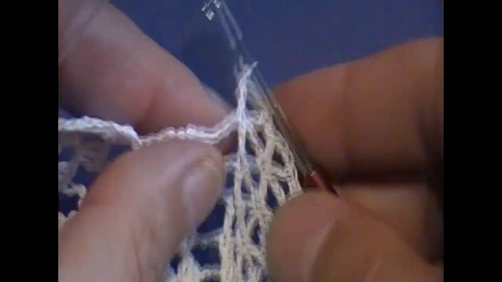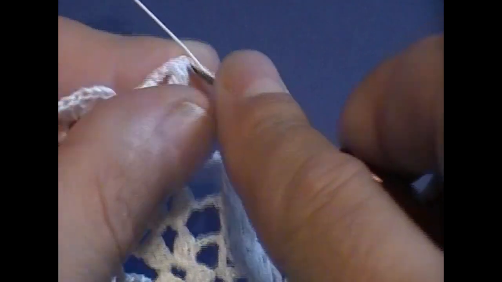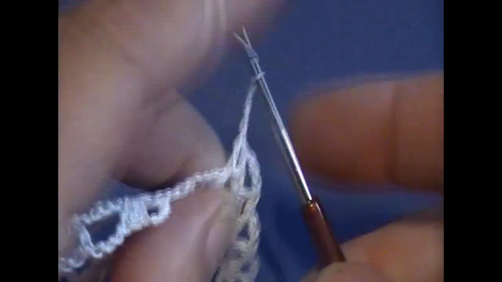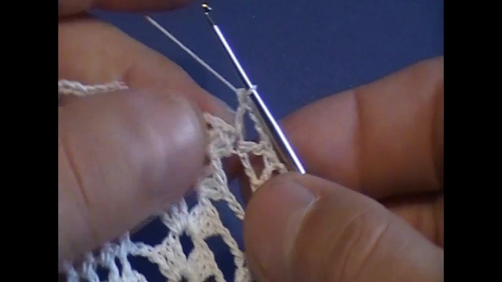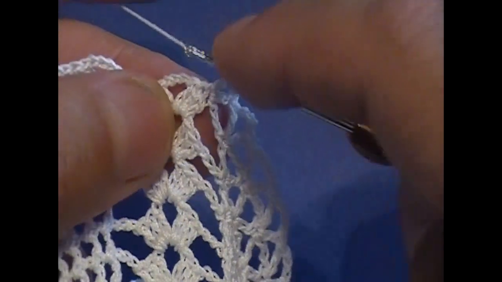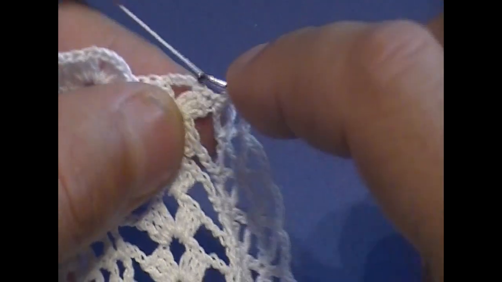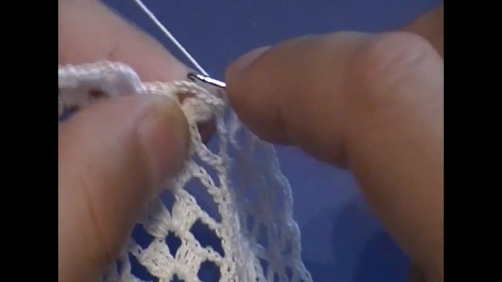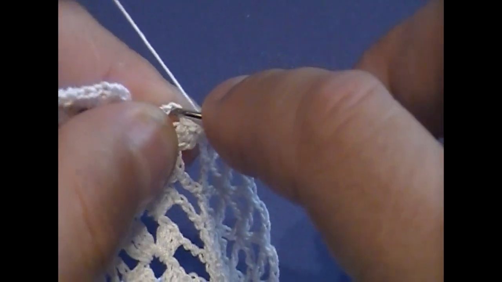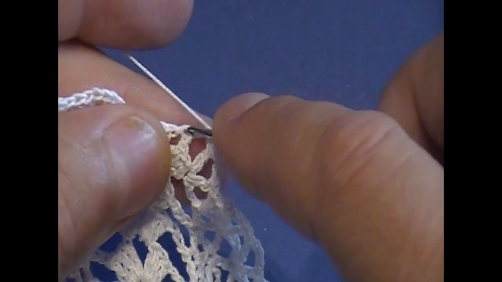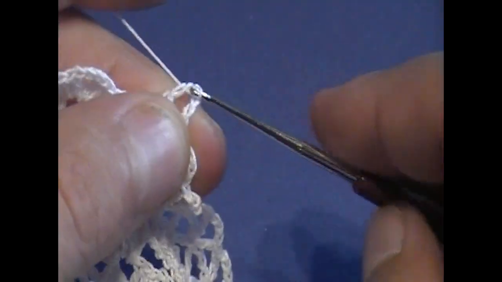And again we are at our shells, so into the first double crochet we work a double crochet, chain 3, and one more double crochet. We will skip these two double crochets, and into the second chain, so in the middle of the chain 3, we will again work a double crochet, chain 3, and one more double crochet to the same chain.